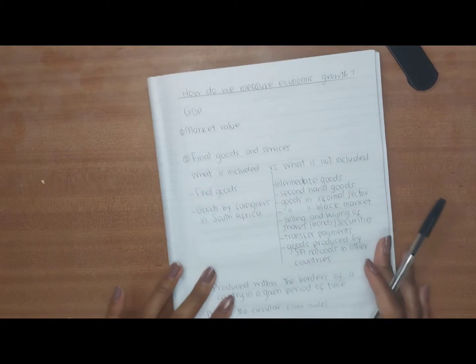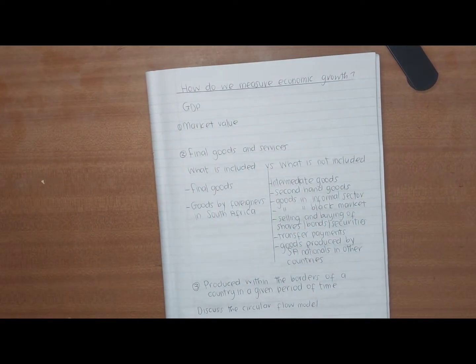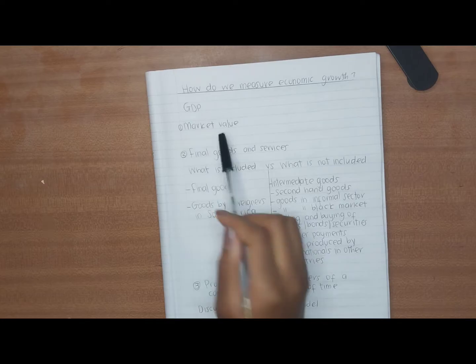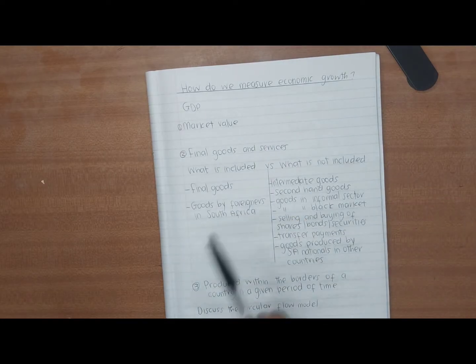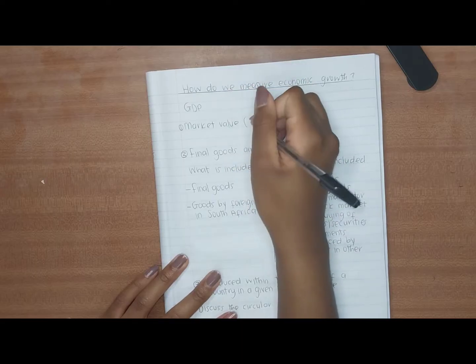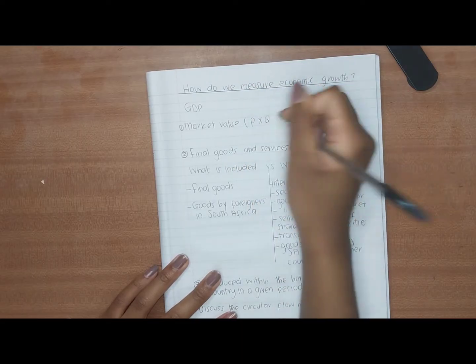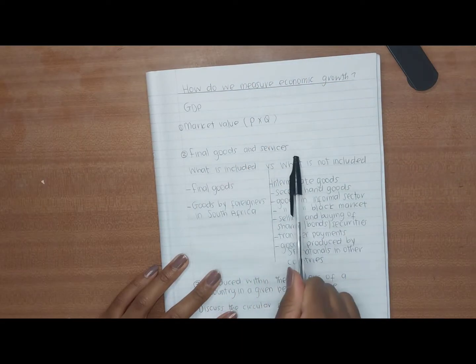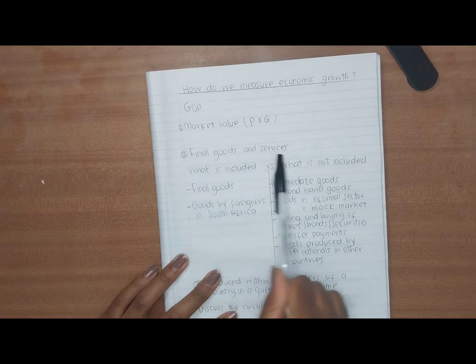And by market value, they mean that you are actually multiplying the quantity and the price, because it would not help to only look at the quantity increase. We want to know the market value of that quantity. So we'll multiply the quantity times its price, right? That's what they mean by market value. Okay, I'll look at it over again. So the market value, we are saying that you will multiply, you are looking at price times quantity of your final goods and services, right? Final goods and services.